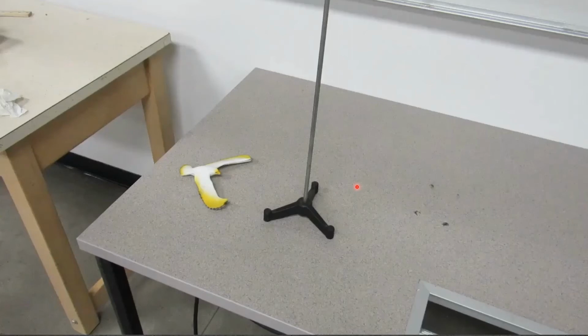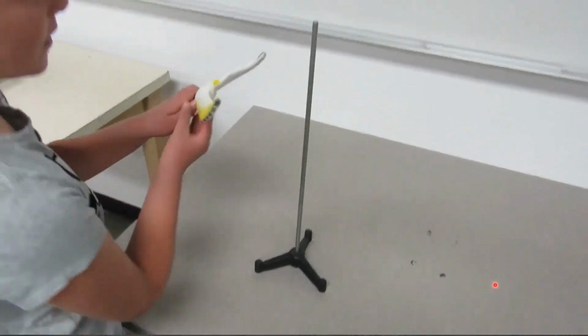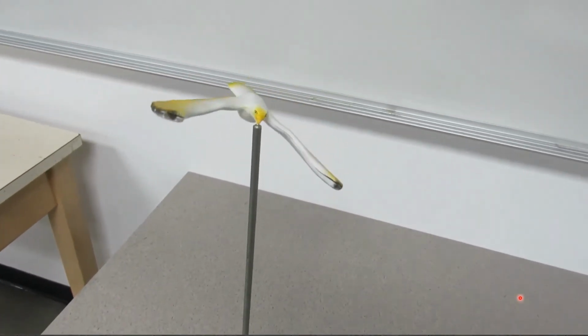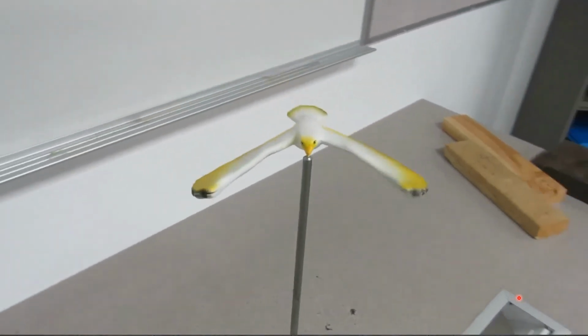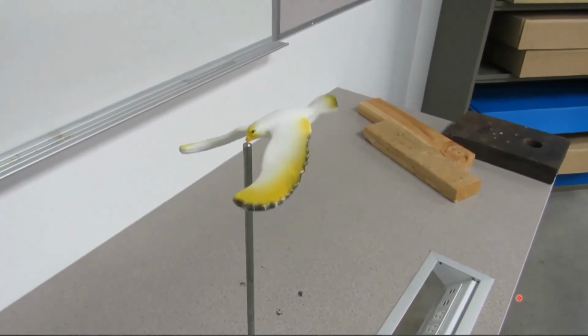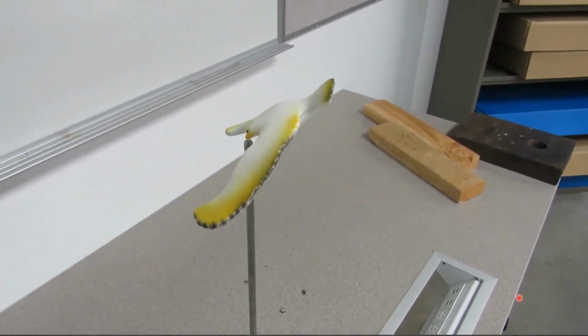Maybe you've seen one of these. It's just a toy bird, but it's weighted in a special way. It's also gravitationally stable. It's just balancing right on its beak. There's that tiny little tip. So because it's gravitationally stable, that means that the center of mass must be right there.